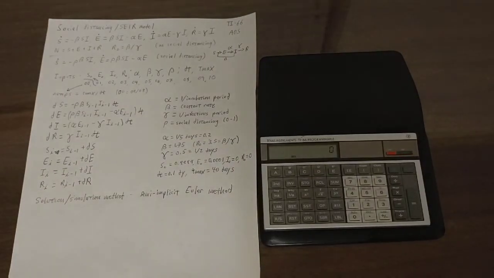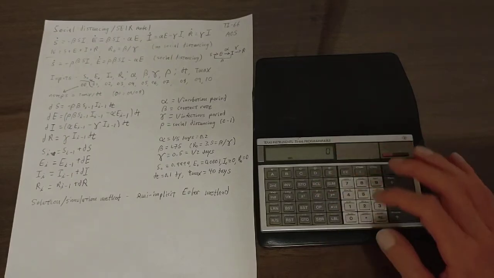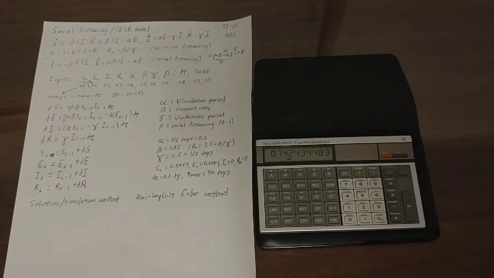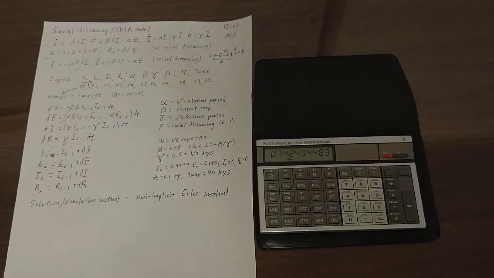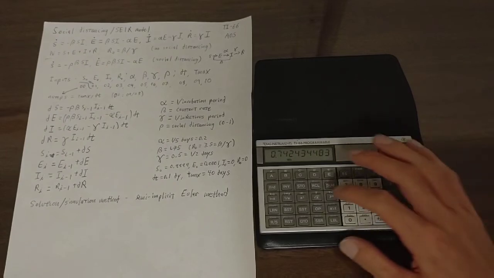Now another 55 minutes have passed, and I've completed the simulation with social distancing incorporated. Let's take a look at the results, starting with susceptible. Recall 01. Look at that. 74% of the population is still susceptible, compared with, as I remember, about 24% without social distancing. Now we'll go to exposed.